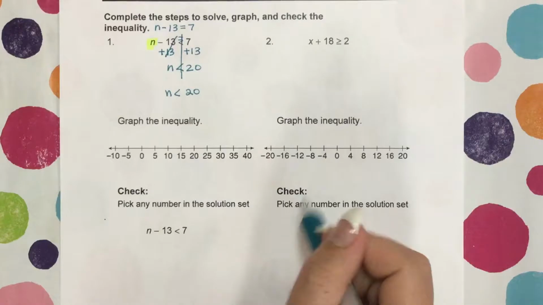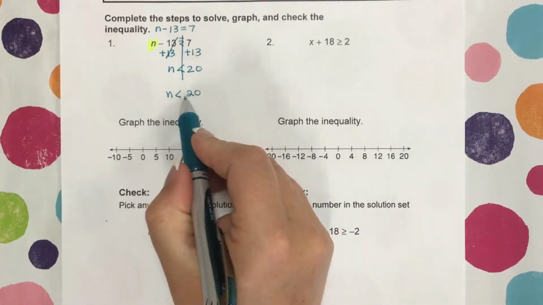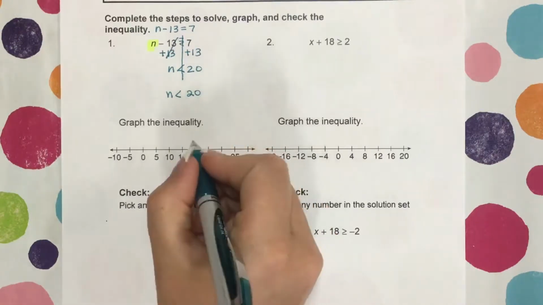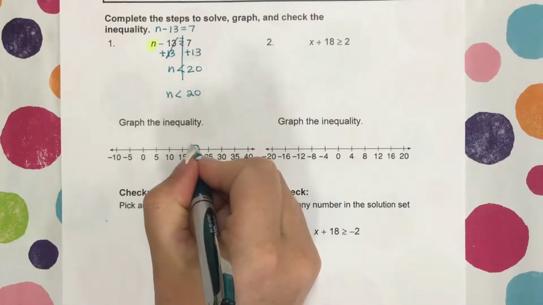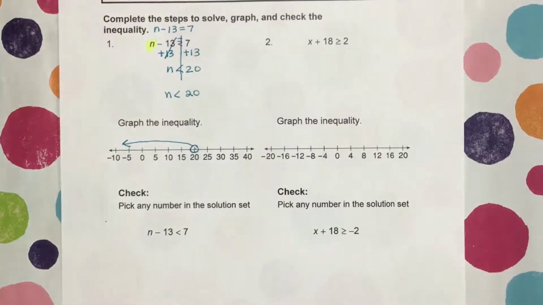So we're going to graph it. I'm going to find 20. This does not include 20. It's less than 20, so we're going to have an open circle. And then n is going to be all of the solutions that are less than 20, which would be all of these numbers.